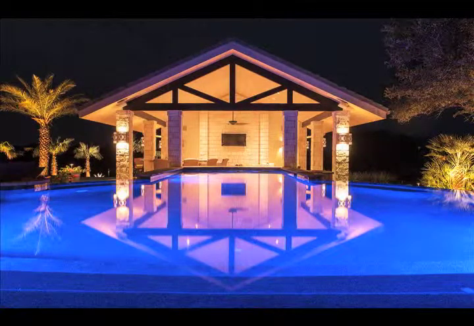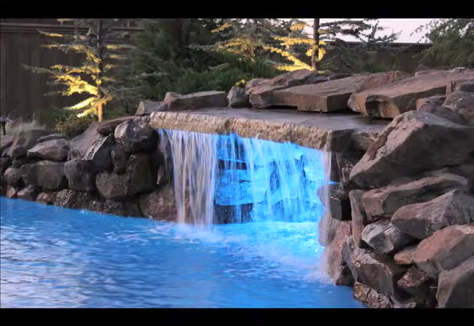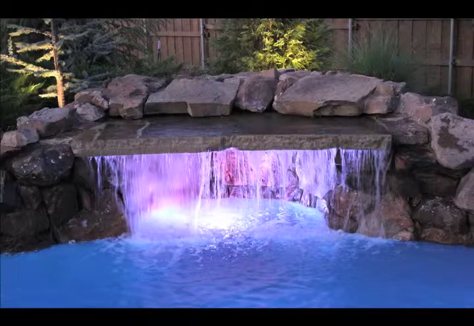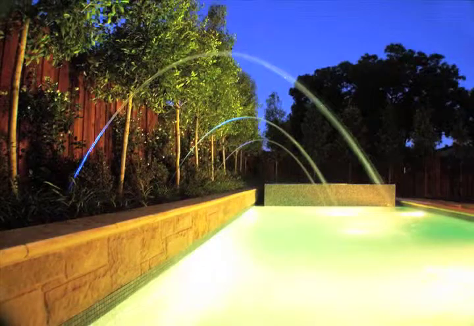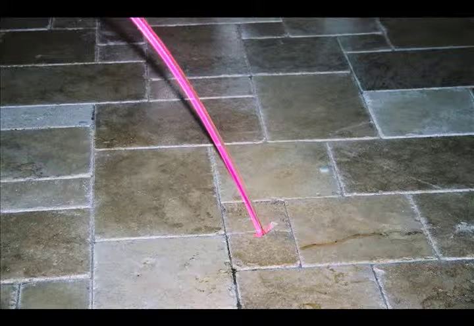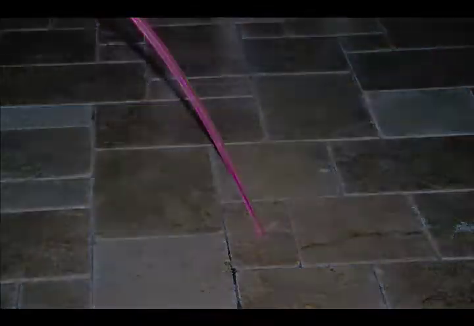But thirdly, and perhaps most importantly, they offer a lot more creativity. The colors can be changed with a simple push of a button, or better yet, they can be set to change automatically. Now you can have your own private little light show in your own backyard. Another popular use of LED lights is to incorporate them into your laminar jets or water arches. This creates the illusion of a stream of colored water, and once again, these colors can be set to change automatically in an ongoing sequence.